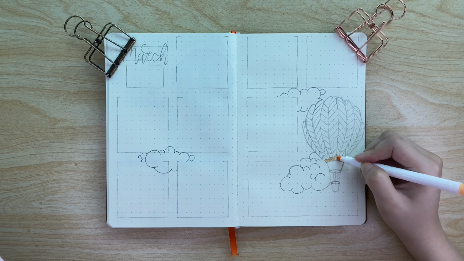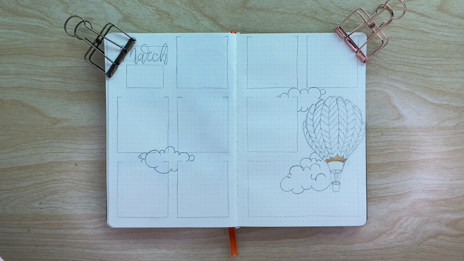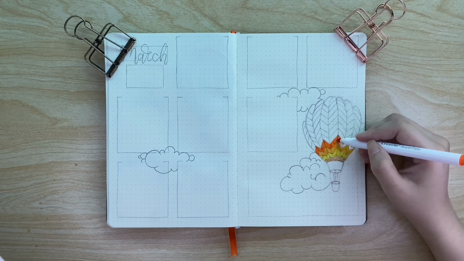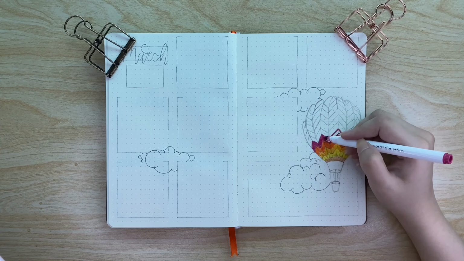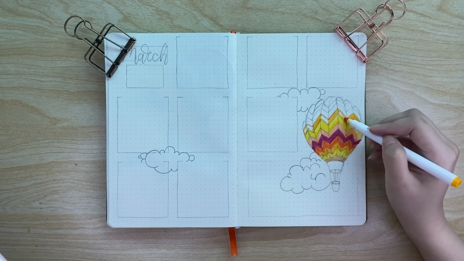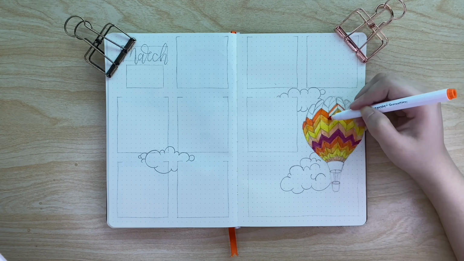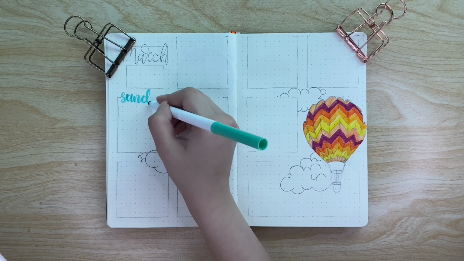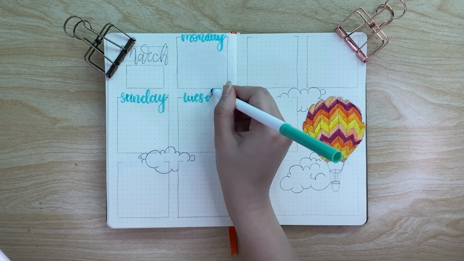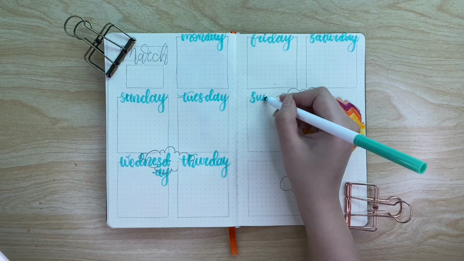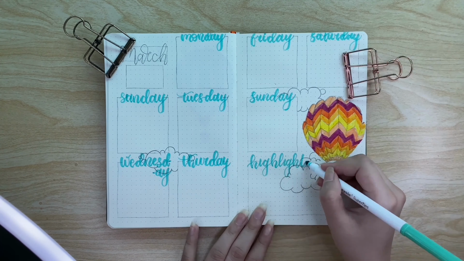I really enjoyed creating these spreads. I have used magenta, sun yellow, bright orange, and salmon pink in the hot air balloon doodles, and I just loved how it looked. Along with it, I did hand lettering of names of days with a turquoise shade, which amplified the entire spread. I used bright orange to create dots in each box for writing dates onto them.